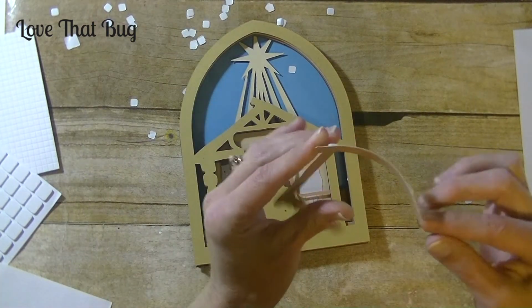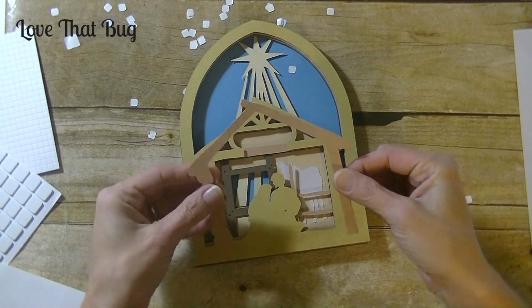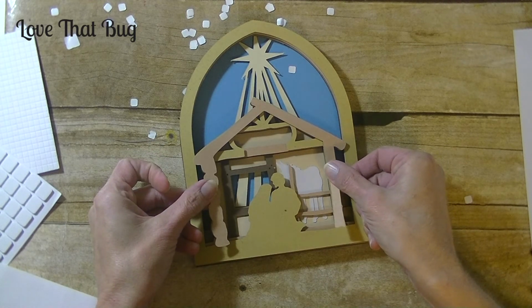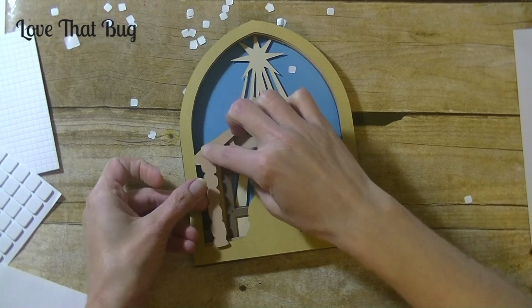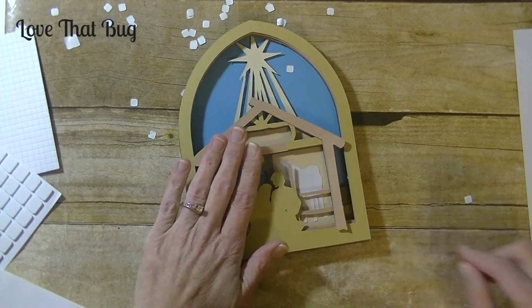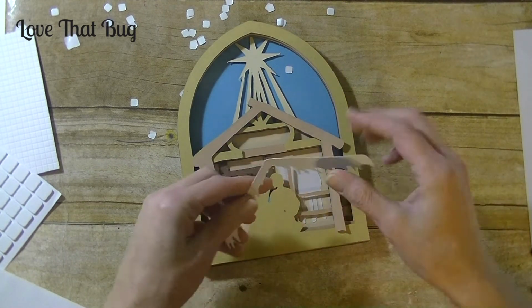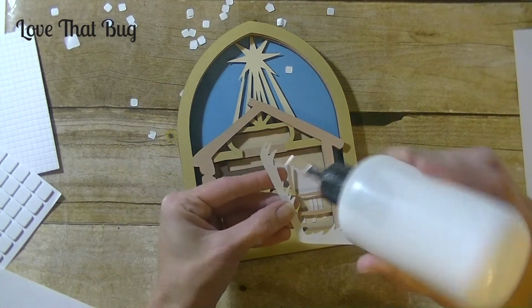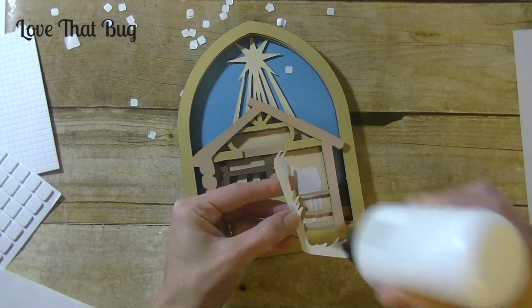Okay, now pop that one on. And again, I'm going to line it up at the top. Okay, now we have this piece. I think I might just want to glue that one down. I was going to pop it up, but I think we'll be okay.